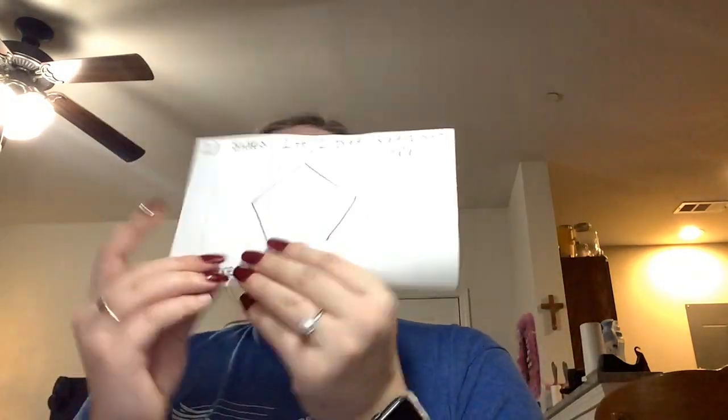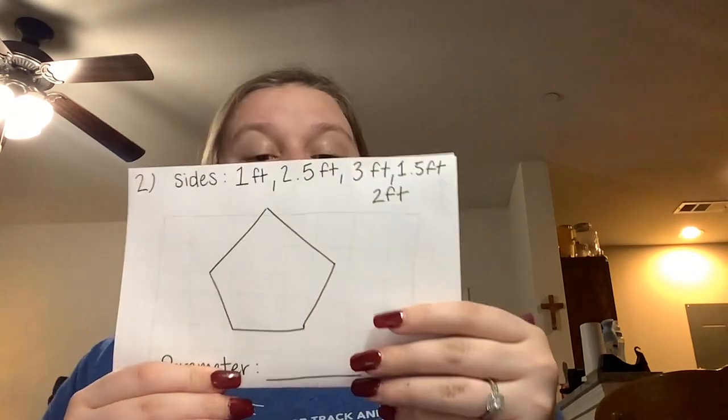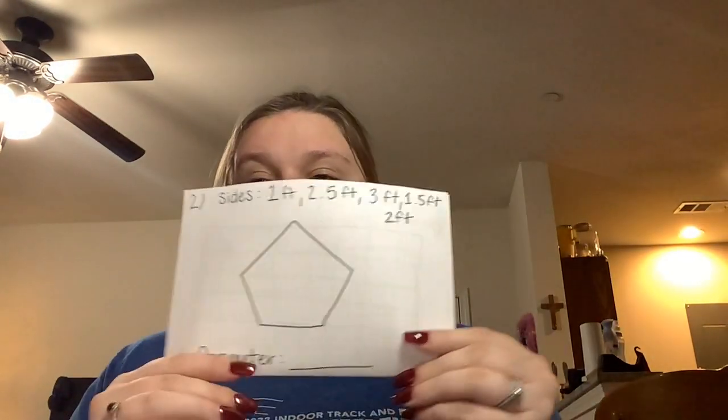I'm going to fold mine so we can concentrate on just this side. You leave yours straight though. And we're going to go to number 2. So number 2 says, it's not written on here again, I have it on my notes. It says that you are given a pentagon that has the sides measuring 1 foot, 2.5 feet, 3 feet, 1.5 feet, and 2 feet, and they want to know what is the perimeter.